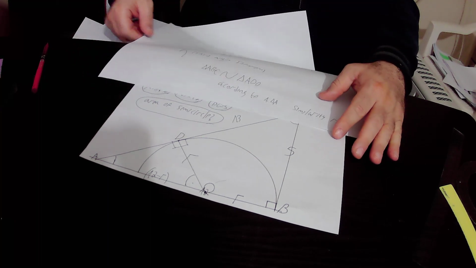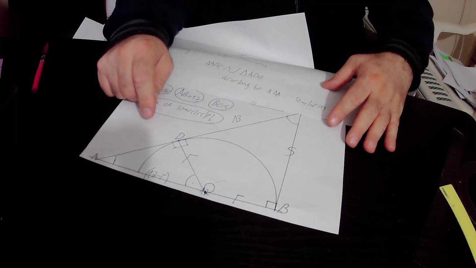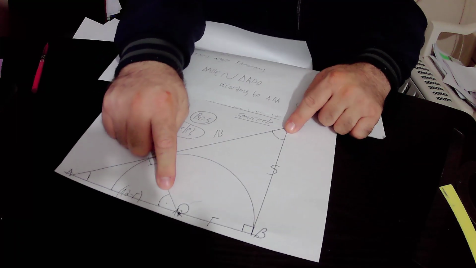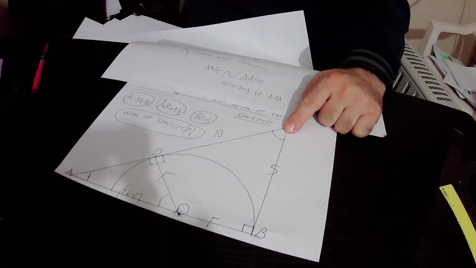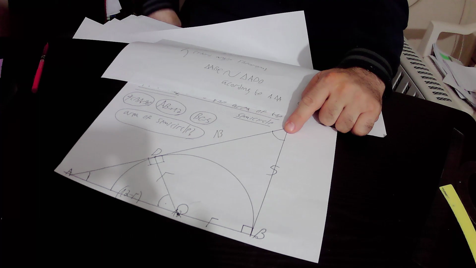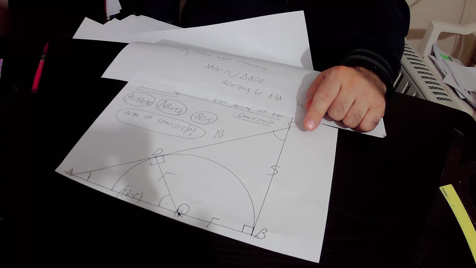And those two, angle ACB equals angle ADO. Actually, those two angles are equal to each other according to the third angle theorem. What is the third angle theorem? If two angles in one triangle are congruent to two angles in another triangle, then the third pair of angles must also be congruent.